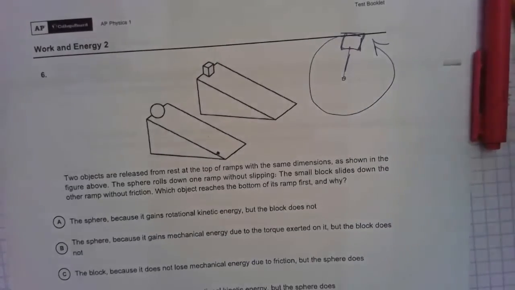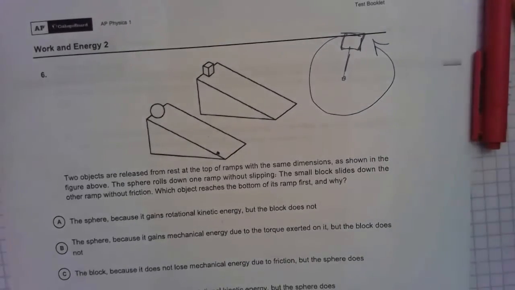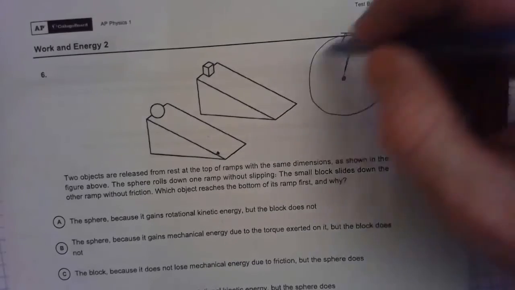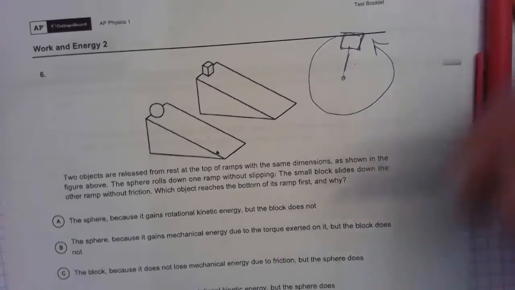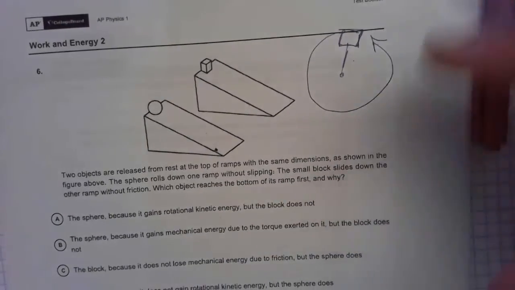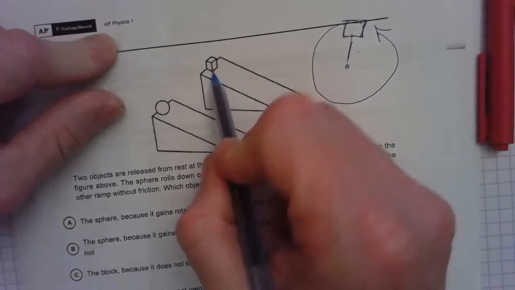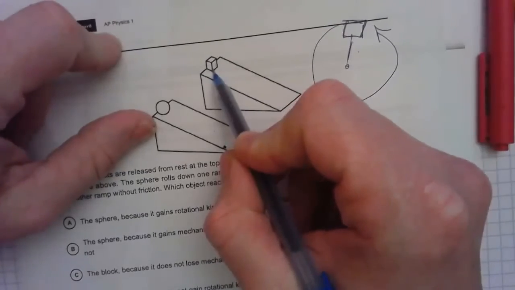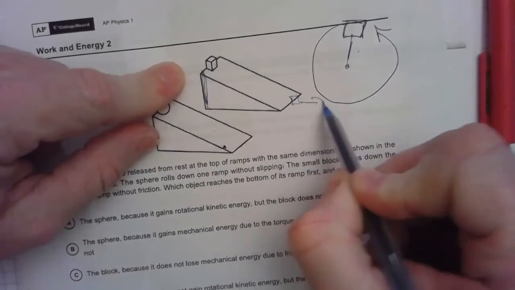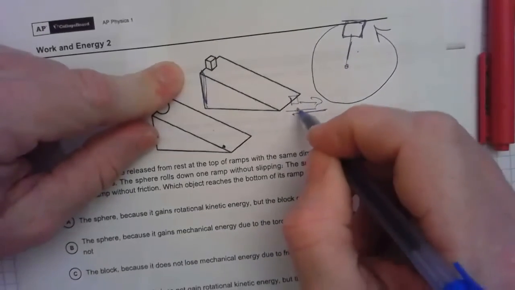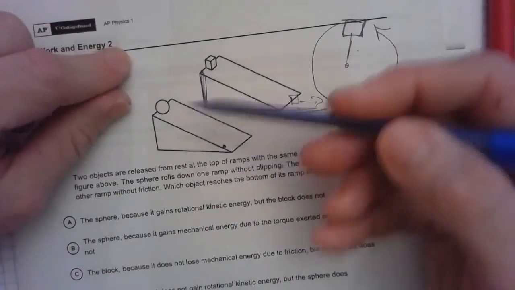Point being, it wasn't moving around the room. It wasn't like he threw it. There would have been what we call translational kinetic energy. If he's spinning it, it has rotational kinetic energy. So any object that is rotating has rotational kinetic energy. Right. So, does the block spin? Well, the answer is no. All of its potential energy here is turned into translational linear kinetic energy down here. It doesn't have to give up any energy to rotation.